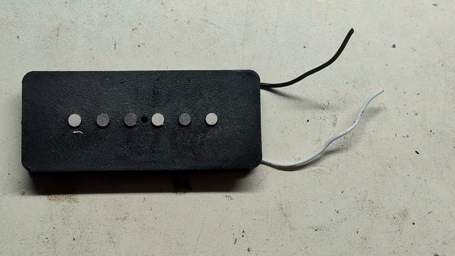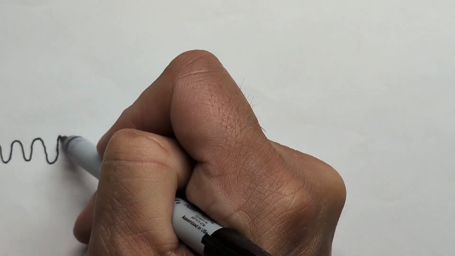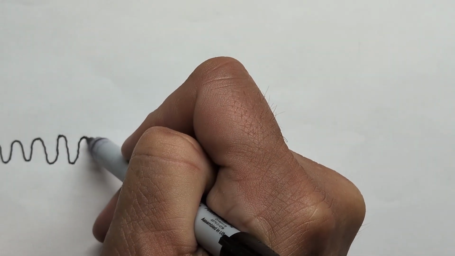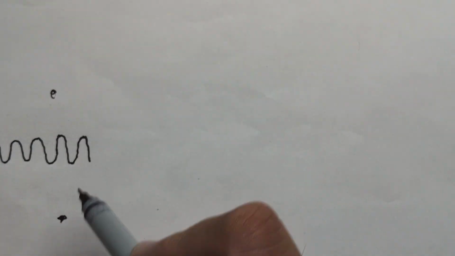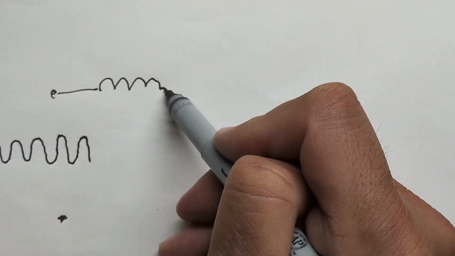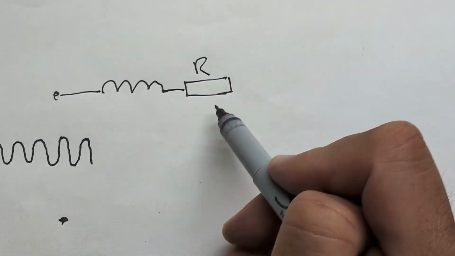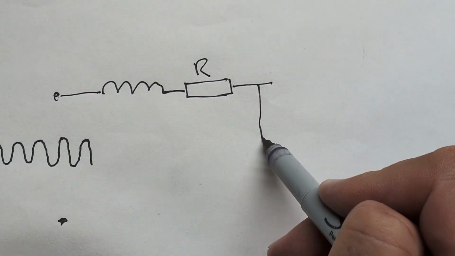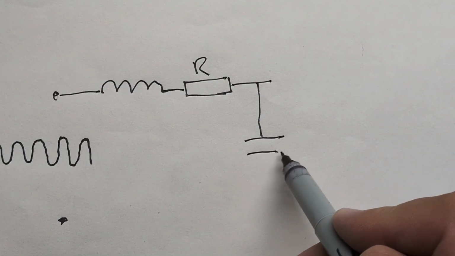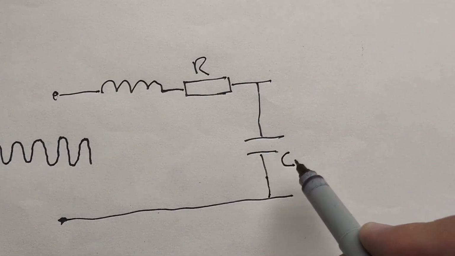So let's draw that up on a schematic now. We have the string. Just going to draw this as a vibrating string. If you look closer at a string, it would look like this. And then we have the inductance. That's a symbol for an inductor. Then we have the resistance. And then we have what runs in parallel with the circuit, the capacitance.